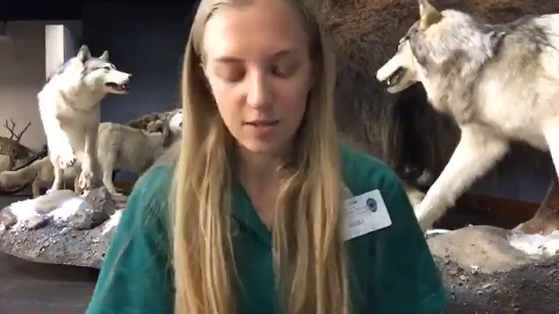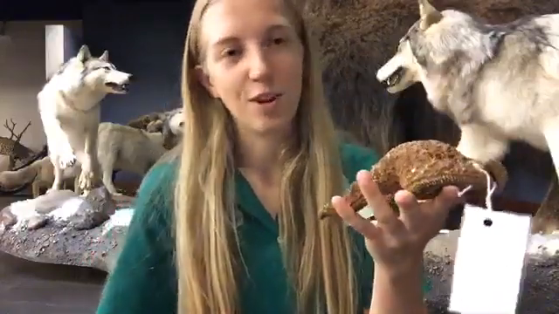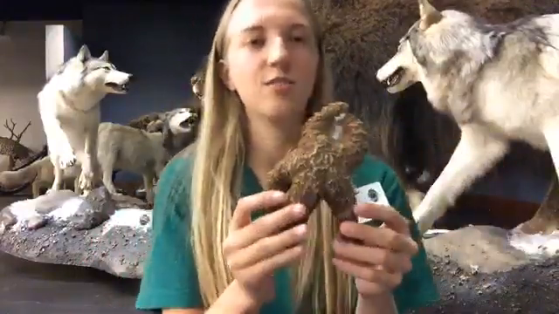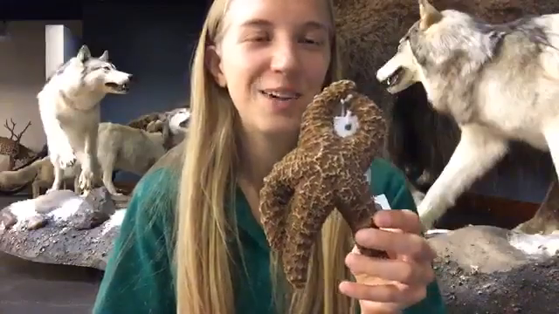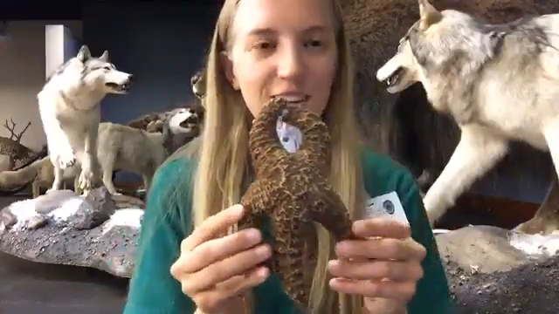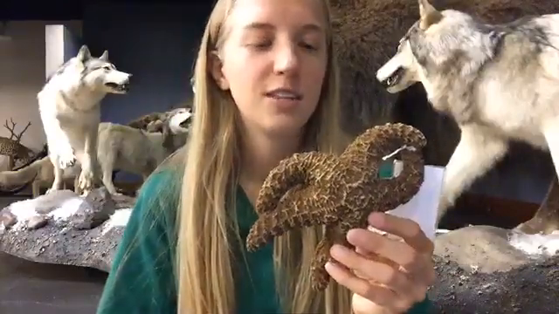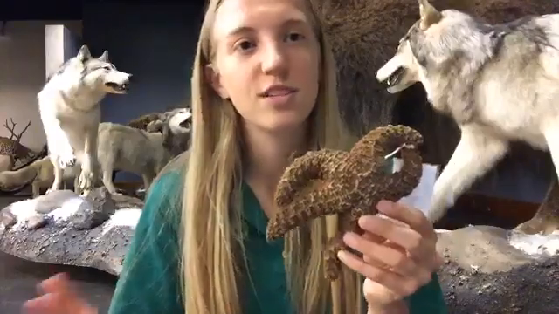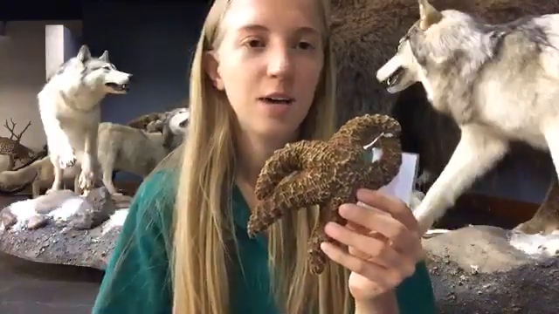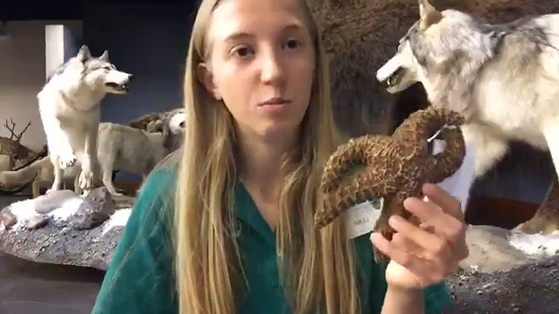Another example of a keystone species is the sea star, or starfish. We like to call them sea stars since they're not actually fish. But sea stars are also pretty vicious predators, and they feed on mussels. They live in tide pools on the west coast as well, more northwest, and they will feed on mussels in the tide pools there.